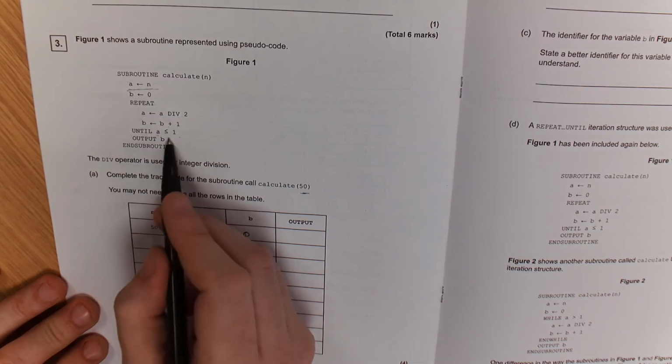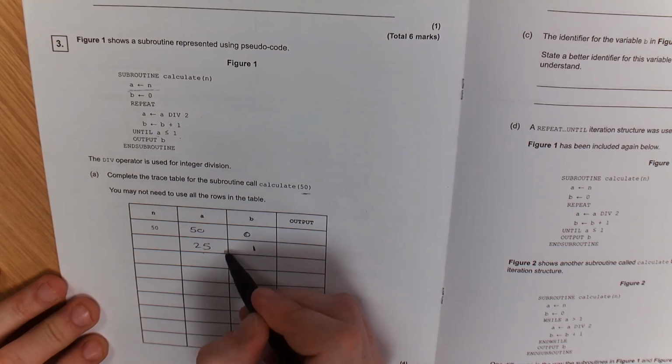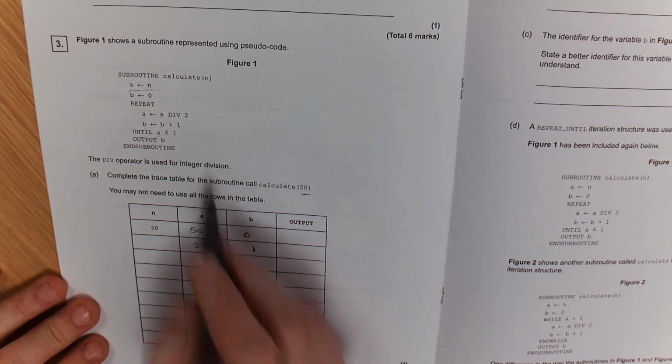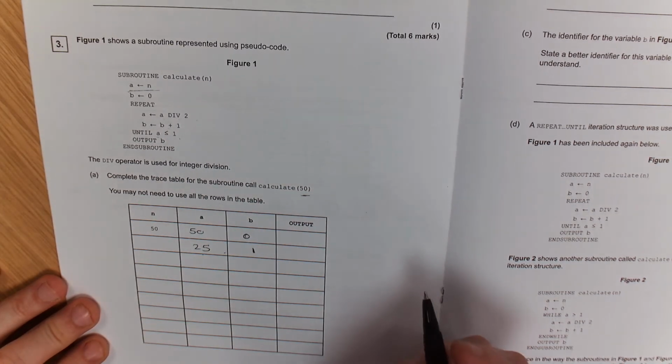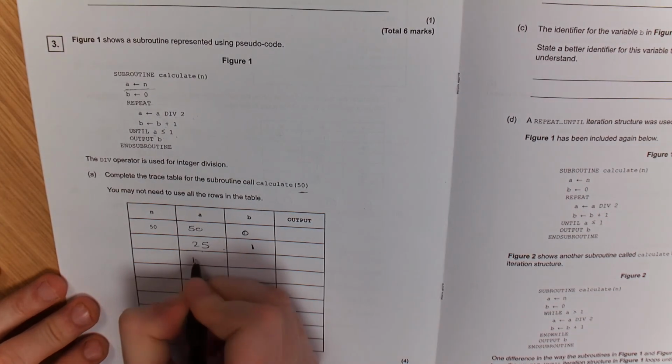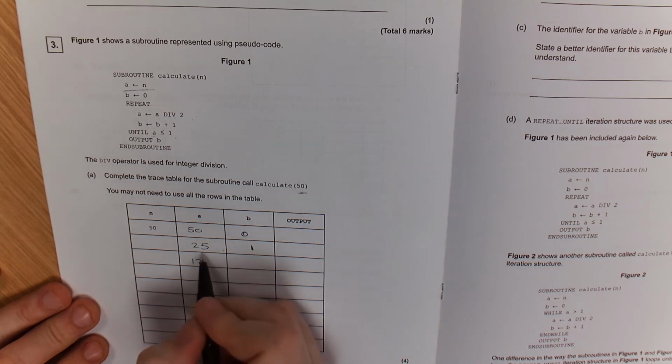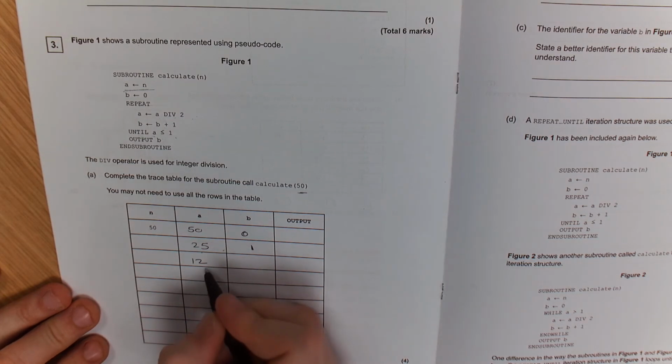Until A is less than or equal to 1. So we're not there yet. Okay? So let's go back. What is A div 2? 12. Remember, div is the floor division, okay? You don't do the negative. You don't do the decimal place. You just do the whole number. So you don't put 12.5, you'd put 12.